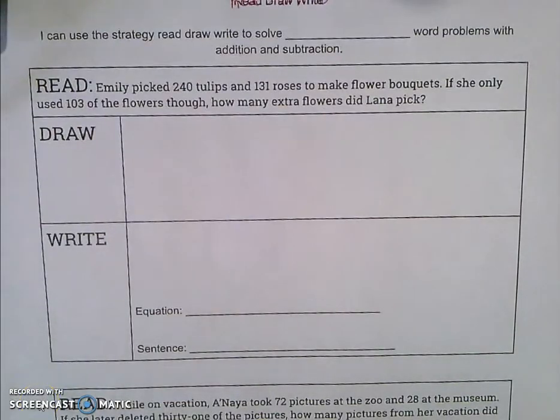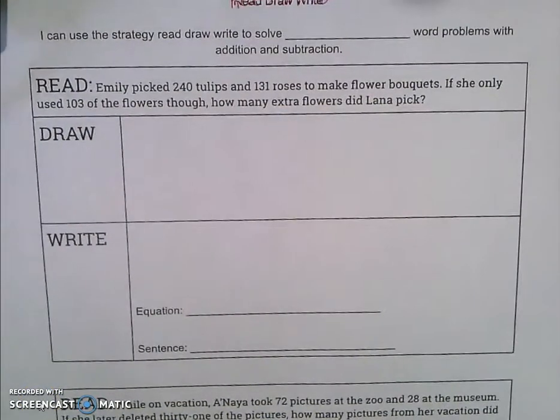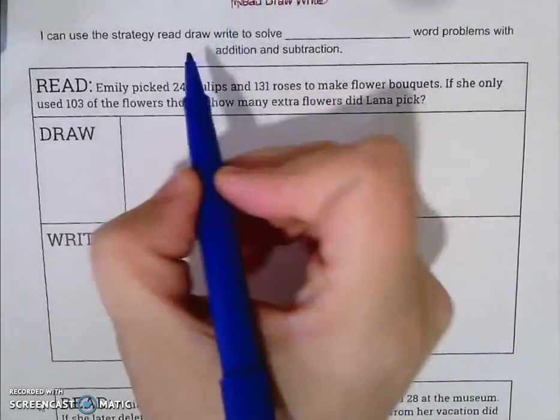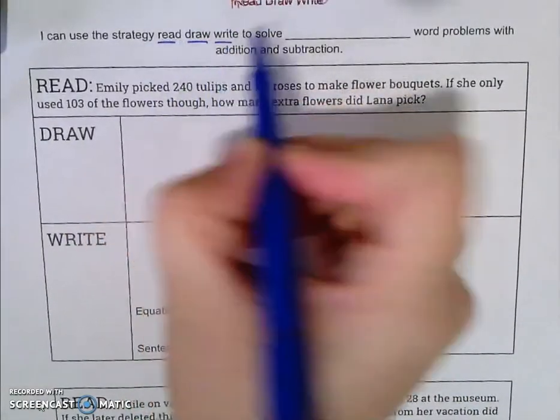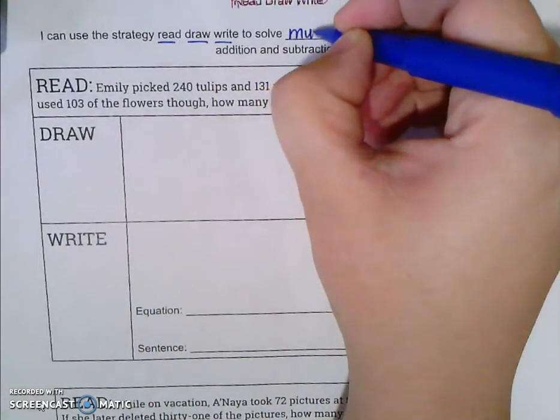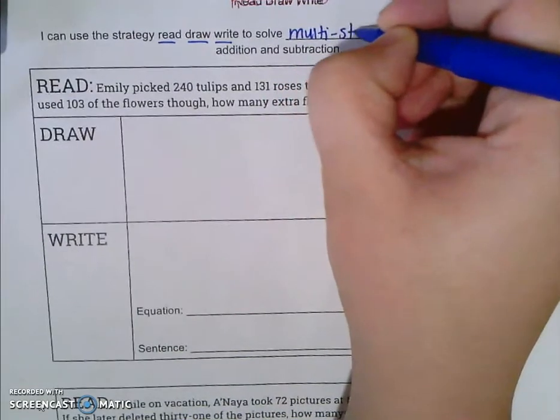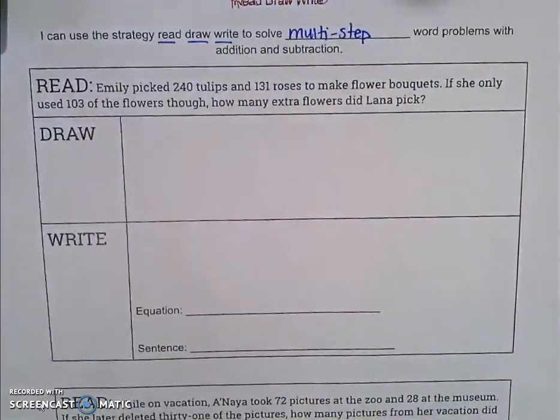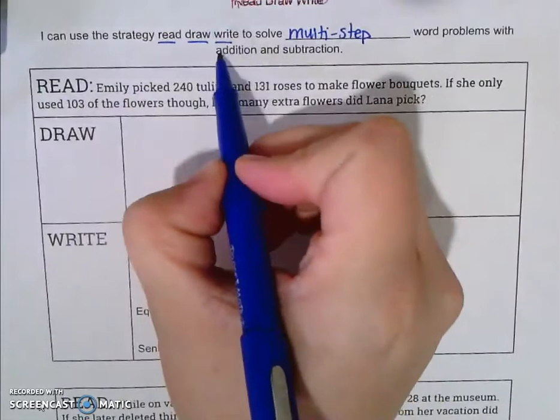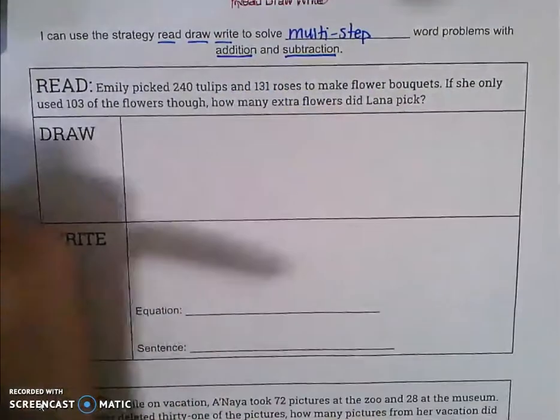Alright, this is the second video for Read, Draw, Write. Our learning target is I can use the strategy Read, Draw, Write to solve multi-step, so more than one step, word problems. We're just going to work with addition and subtraction for right now.